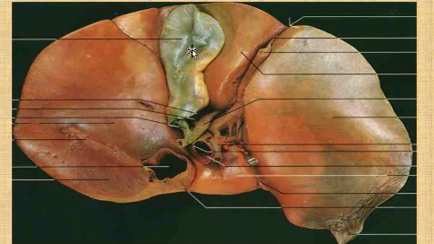So this is the structure. You see the right limb, the left limb here, and the right anterior limb with the gallbladder, and the right posterior limb, the inferior vena cava, and the left anterior limb, the fissure for the ligamentum teres here, as a continuation of the falciform ligament, and the left posterior limb as a fissure for the ligamentum venosum.